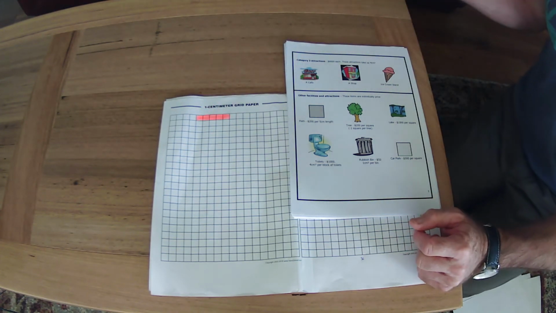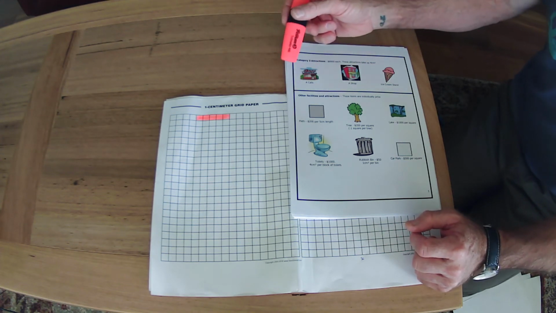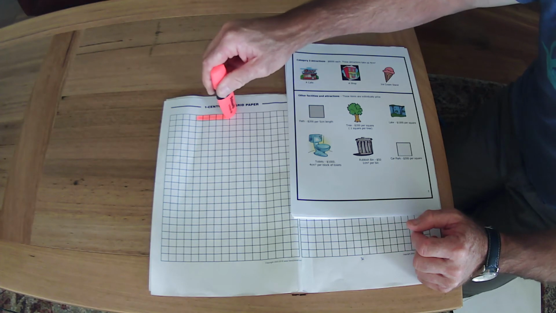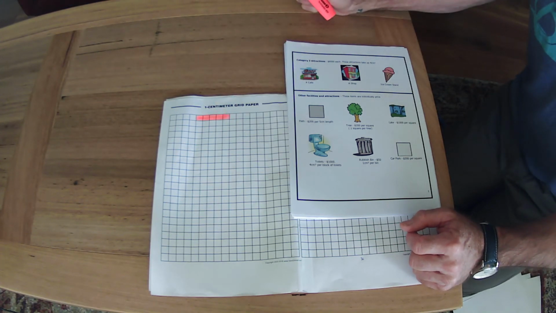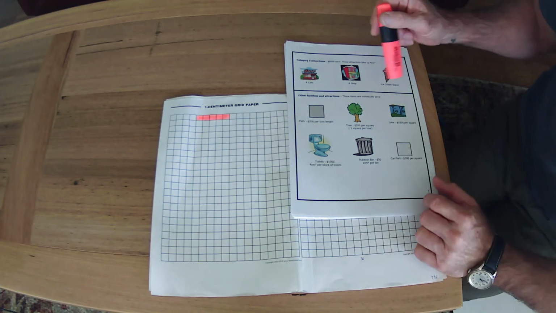200 divided by 5 equals 40. So each square is $40. If I'm right there, yep, $40 a square. Yep, I'm just double checking there.